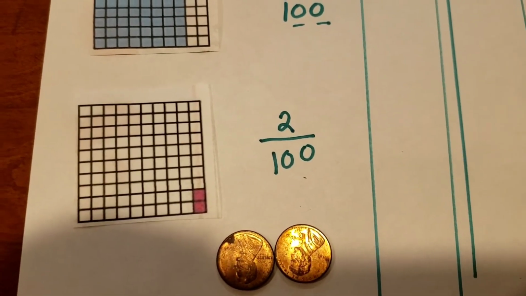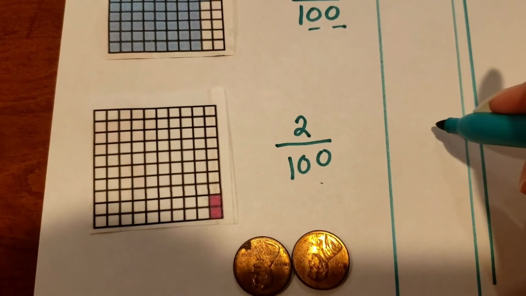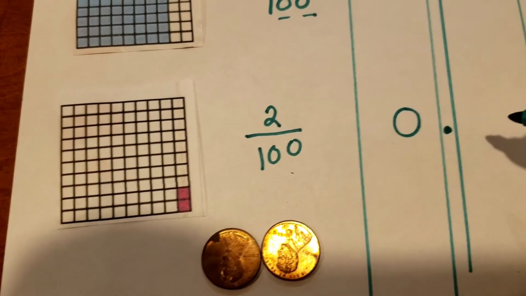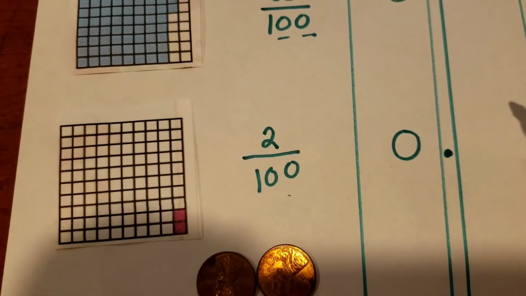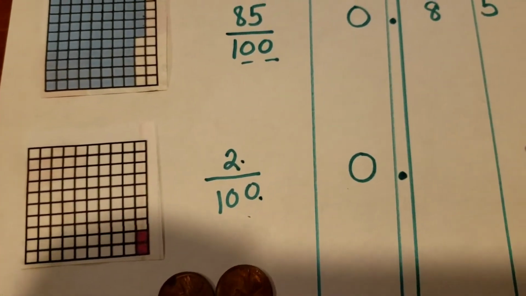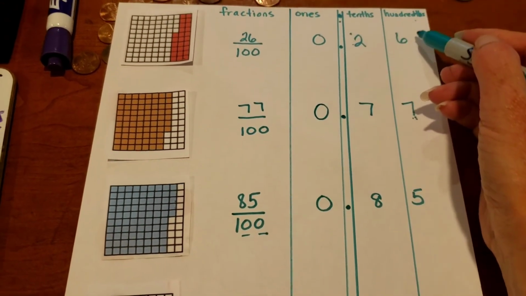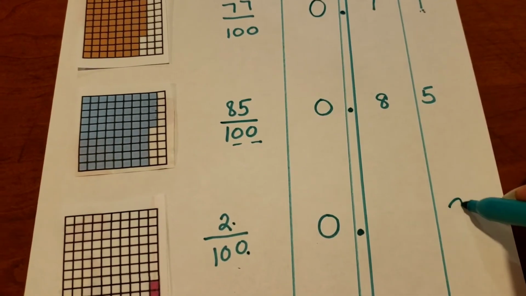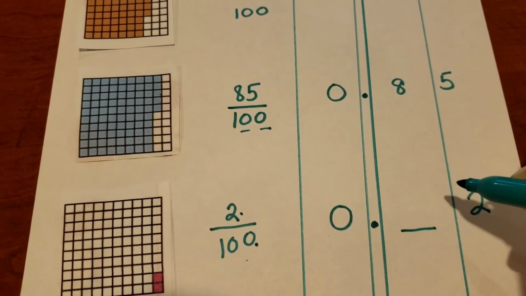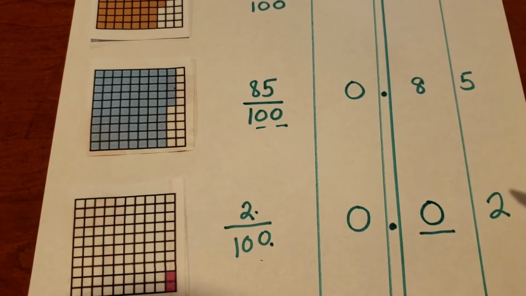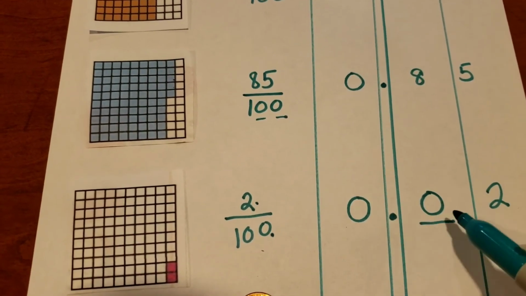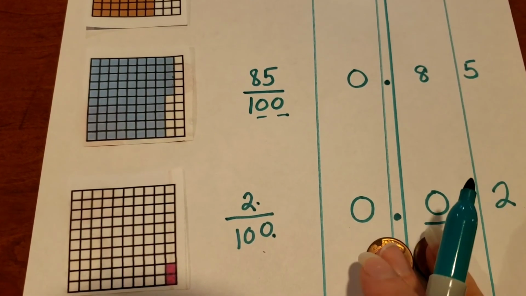If I were to write this as a decimal, this is a little tricky. Again, I'm going to put my 0 in the whole number, and I'm going to put my decimal point where it belongs, right to the right of the ones column. Then, because I'm reading this as 2 hundredths, I need to make sure I put the 2 under the hundredths column. So that goes to the right. So the 2 is going to go here. Notice this empty space. I cannot leave an empty space. So I'm going to fill that with a 0. So 2 hundredths looks like this, 0.02. And again, it's like you'd have 2 cents.